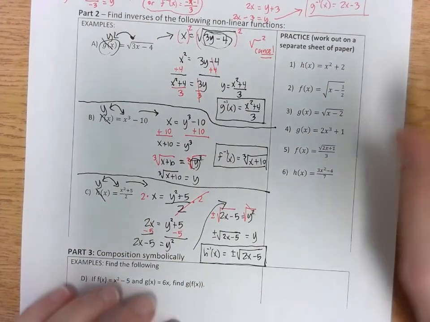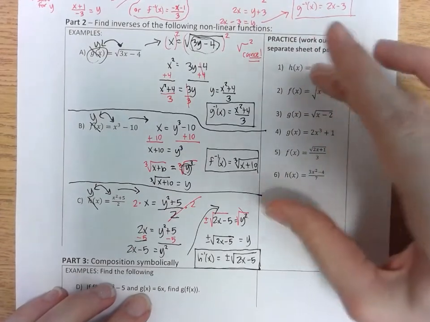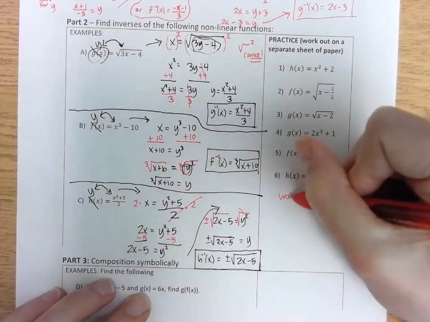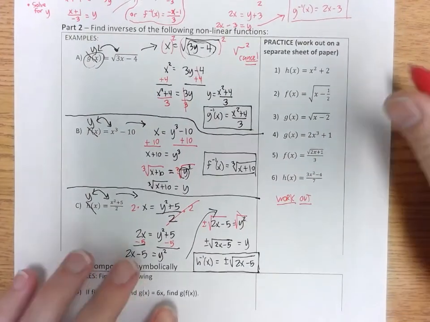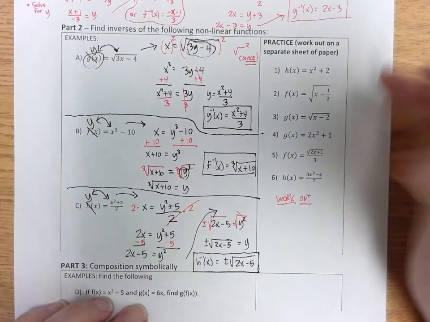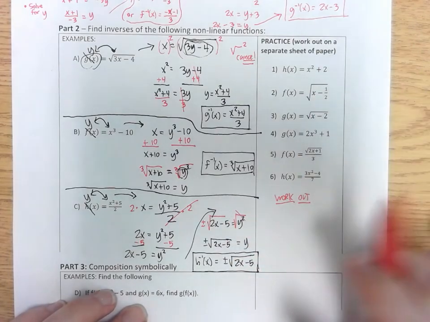Okay, so what you want to try to do, on a separate sheet of paper after your notes, is work out problems 1 through 6. And then you can check your solutions with me, with a teacher or somebody. I'm not going to post them on this video, but if you work these problems out, the solutions will be available for you. Thanks for watching.